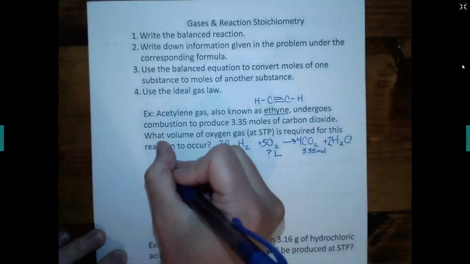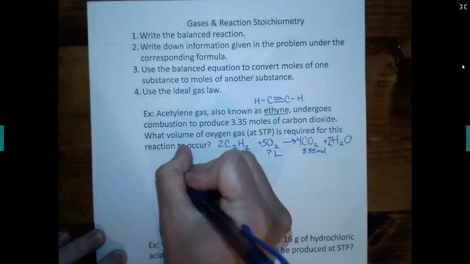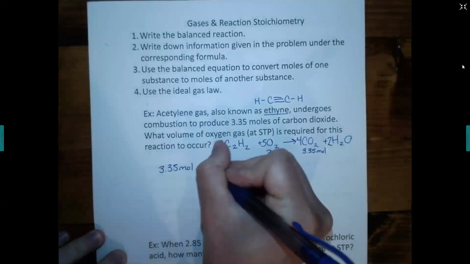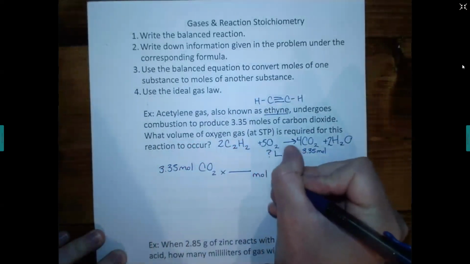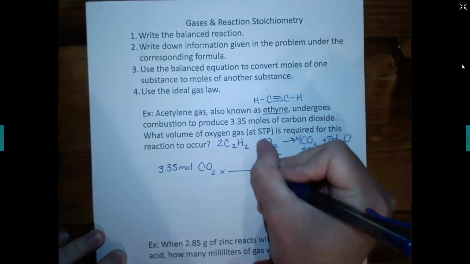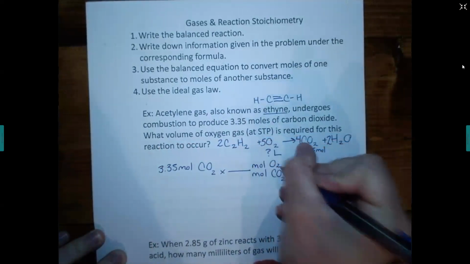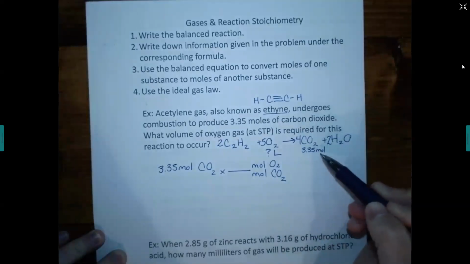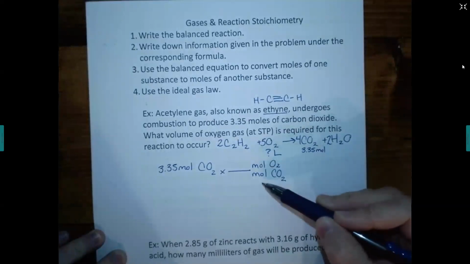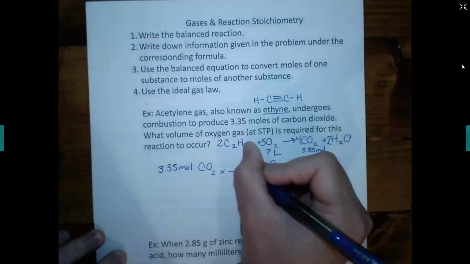So I'm going to start with 3.35 moles of CO2. I'm going to move moles of CO2 on the bottom. Moles of oxygen goes on top. So now I'm setting up my mole to mole ratio. Notice I didn't have to convert anything grams to moles because it's already in moles. So I can go straight into my ratio. So that's a 5-to-4 ratio.